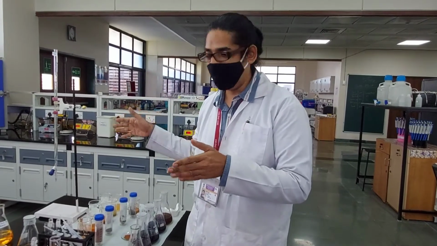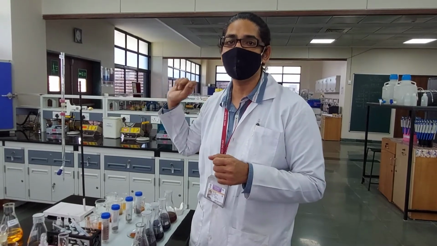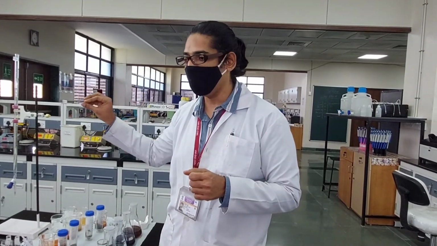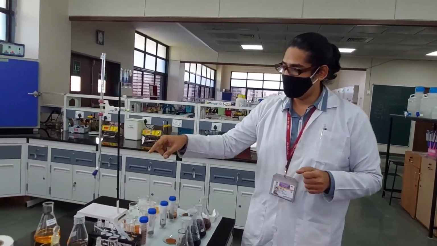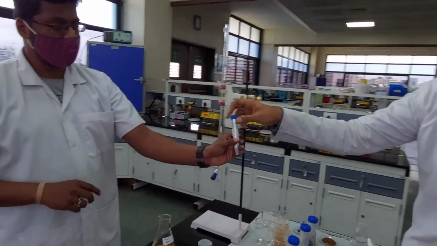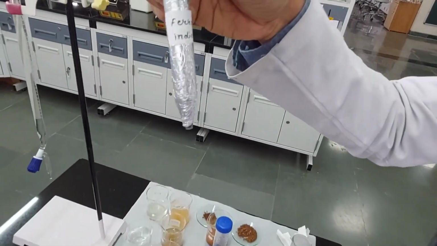If things go right, then our soil samples, if they are rich in carbon content, should not exceed the blank values. Or at least, if there is no carbon content in the soil, then it should remain very close to the blank value. Okay, now this is the blank, and that's the indicator, ferroin indicator, right?